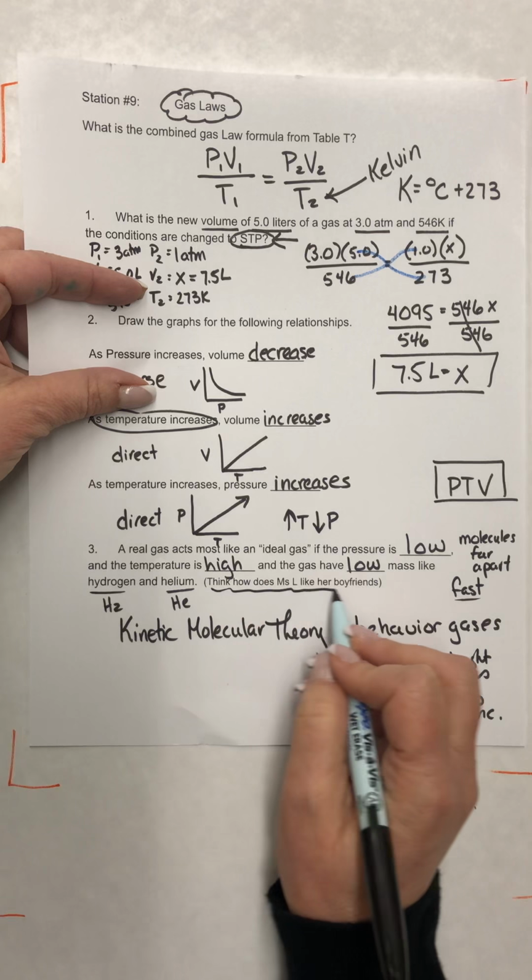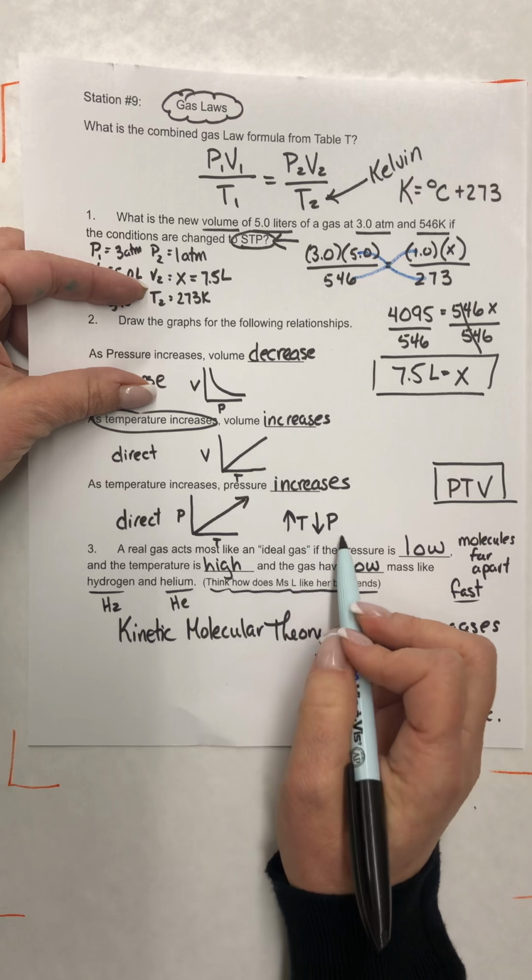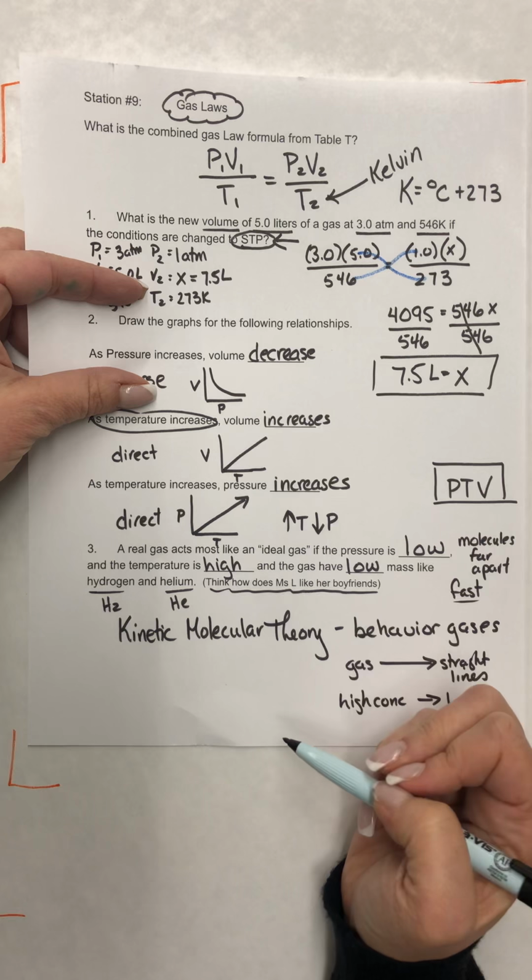And my analogy was, how do I like my boyfriends? I like them hot, no pressure, low body weight.